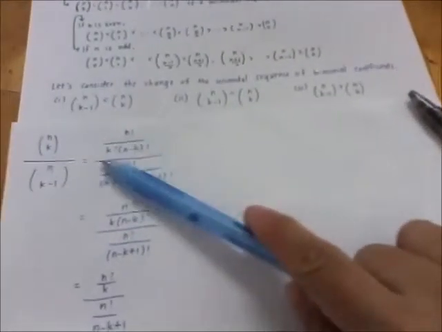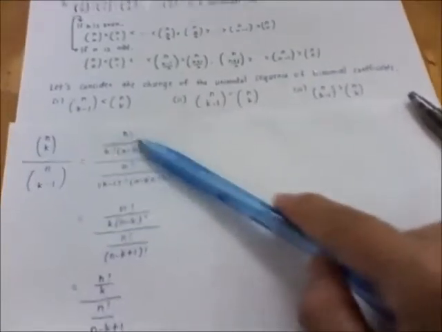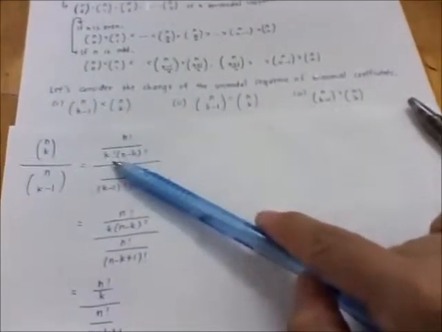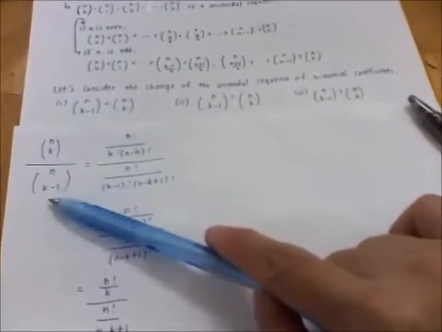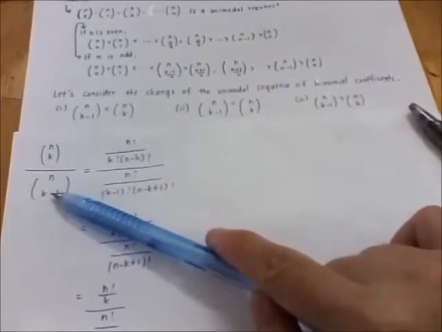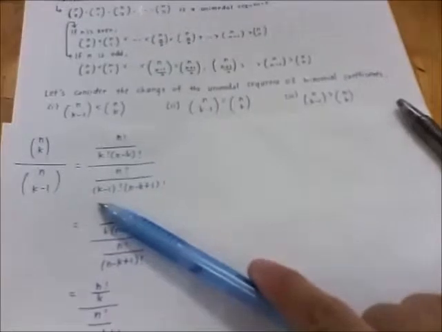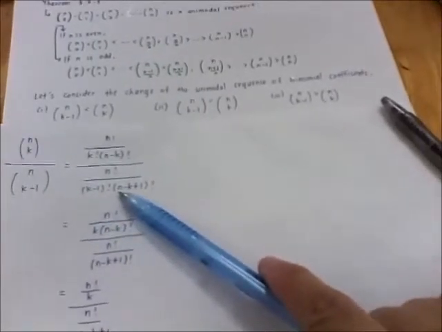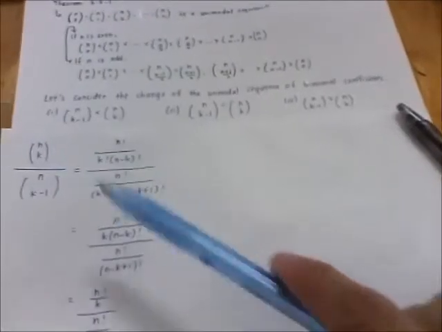First of all, the binomial coefficient C(n, k) is n factorial divided by k factorial times (n minus k) factorial, and C(n, k minus 1) is n factorial divided by (k minus 1) factorial times (n minus k plus 1) factorial.